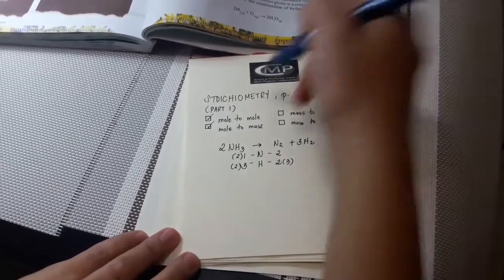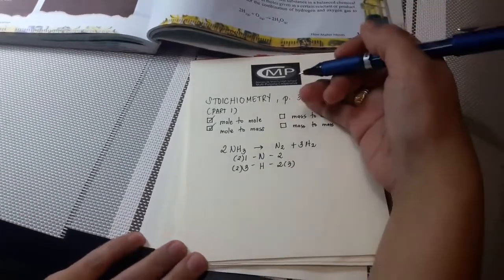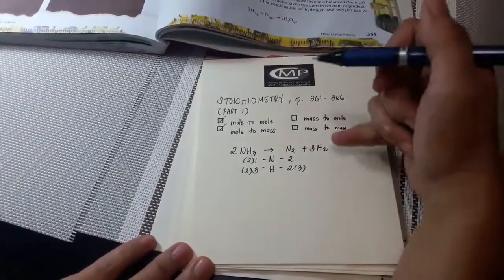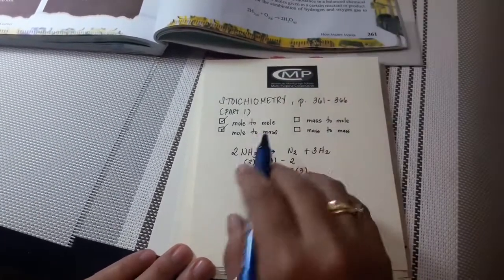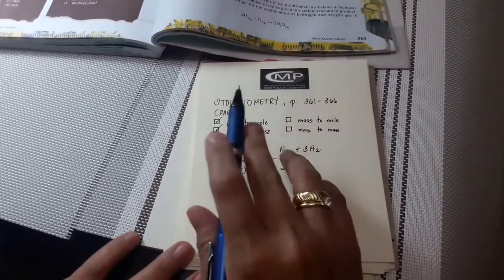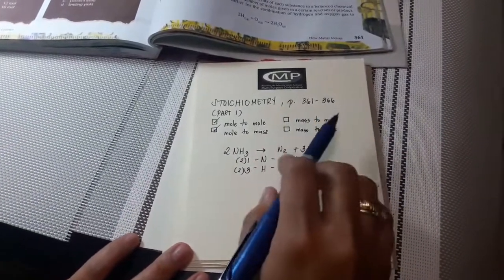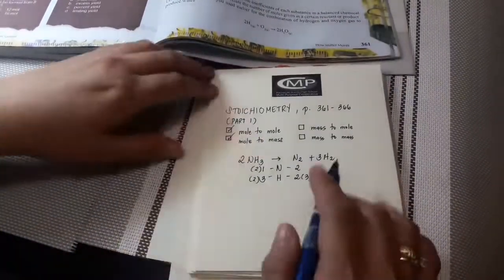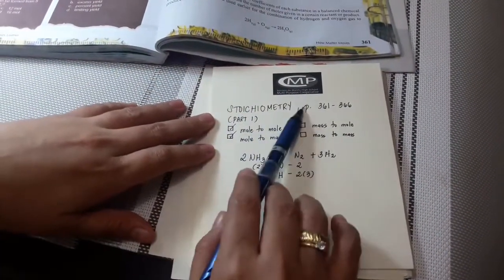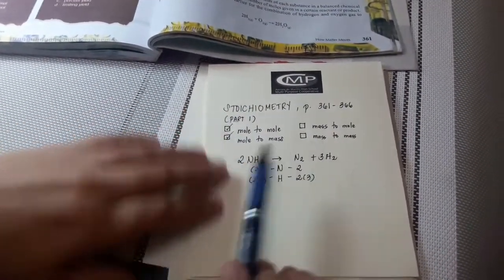Now, let's go back to stoichiometry. One of the requirements is for you to have a balanced equation. Again, for this case, we will only have mole to mole and mole to mass. We will have mass to mole and mass to mass next meeting. Let's have mole to mole. How can we relate stoichiometry in a chemical reaction?